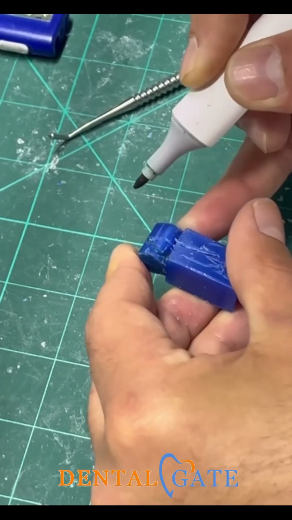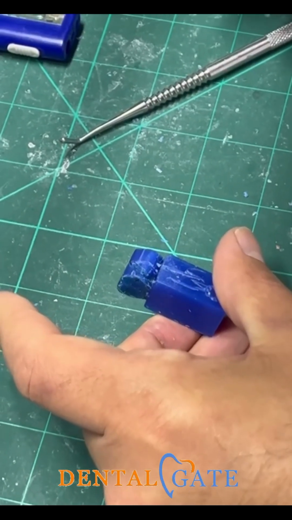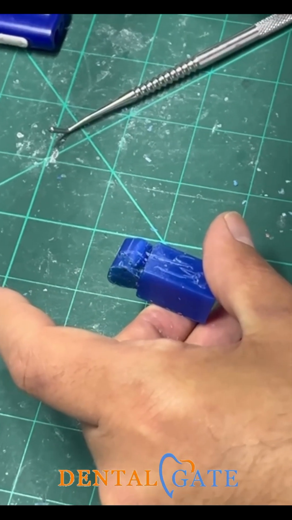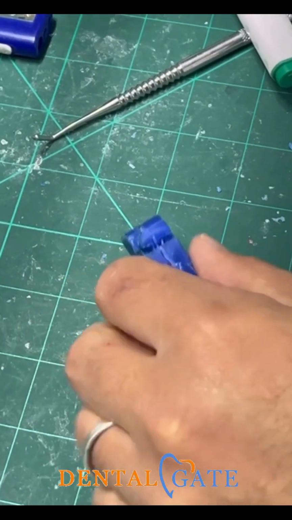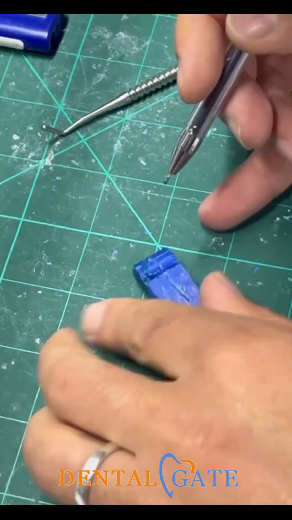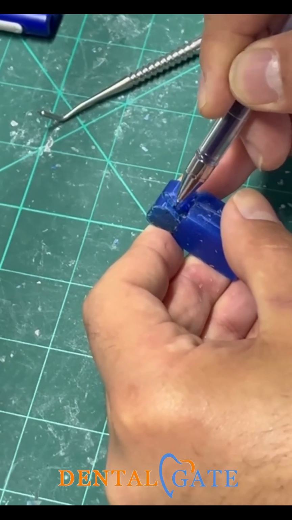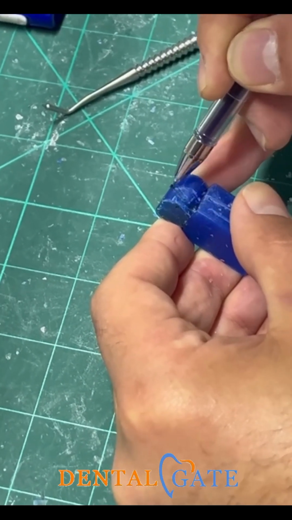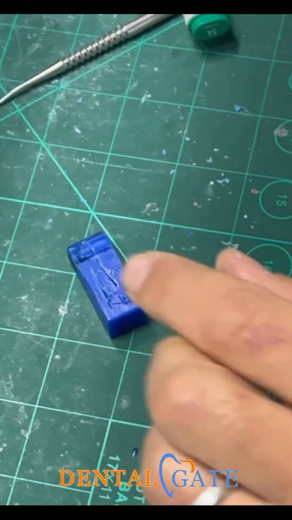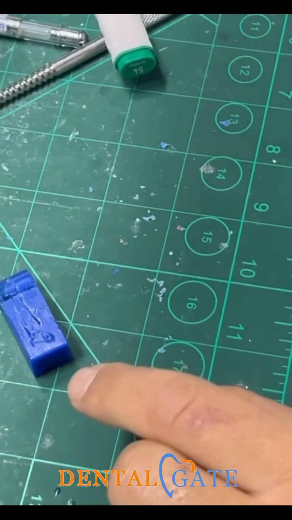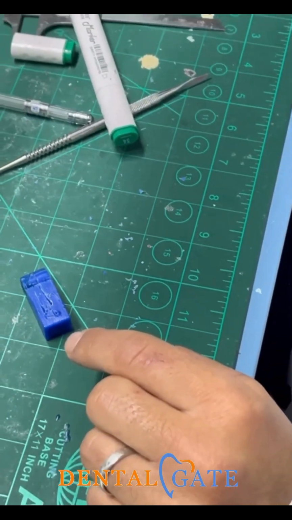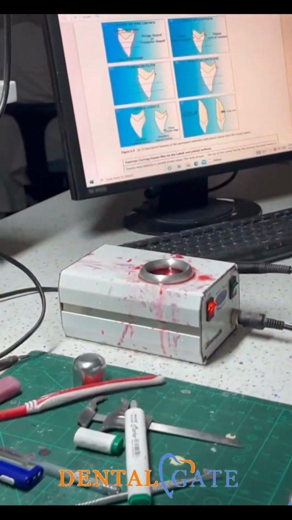And it will be changed to the tip of the block. So this is at the labial aspect. We finished that now. Now what I need is to make the lingual aspect.